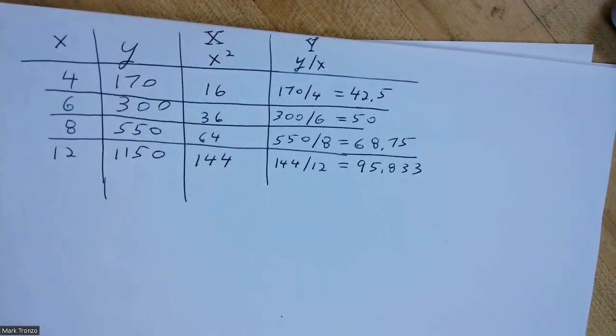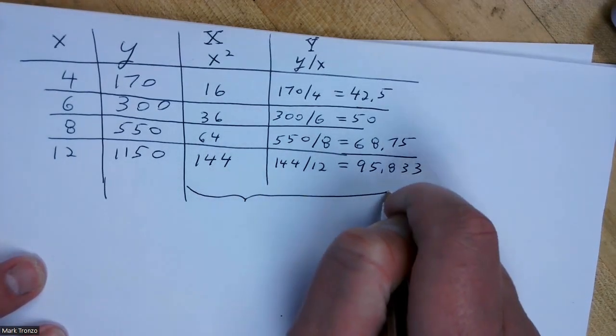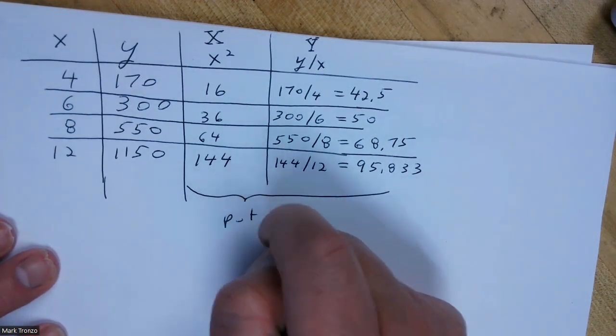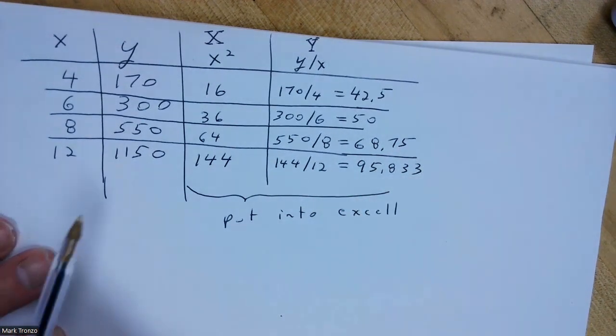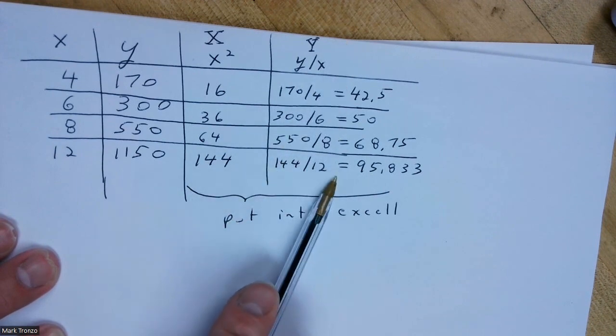So you could go through and calculate them the way we did the other day, or you could put everything in Excel. I did it by hand, but let's say you put these values into Excel. These are going to be your X values, and these will be your Y values.